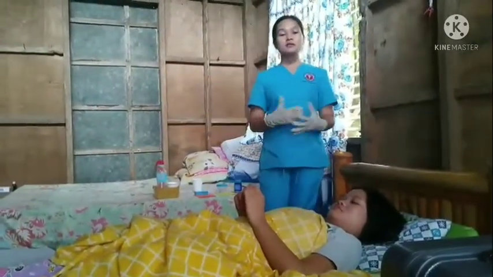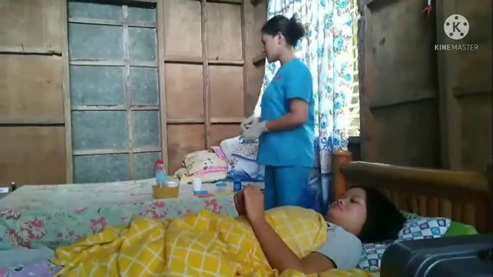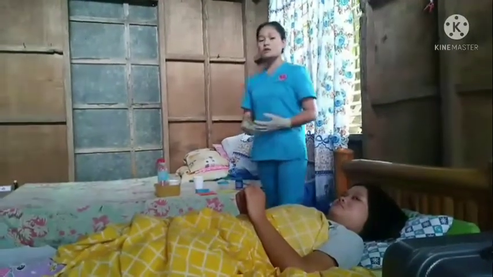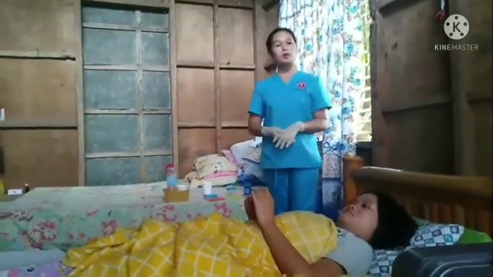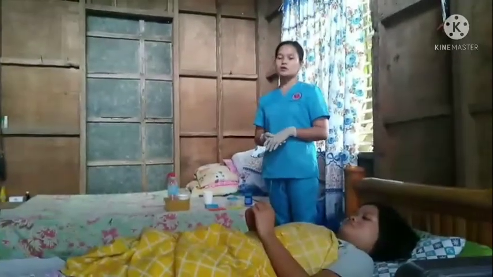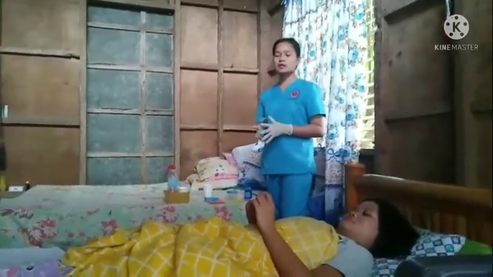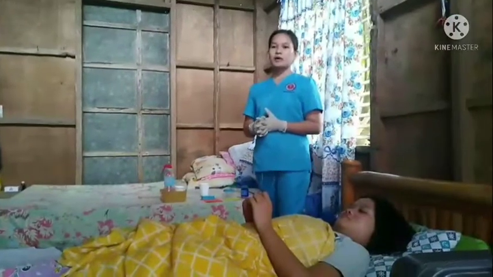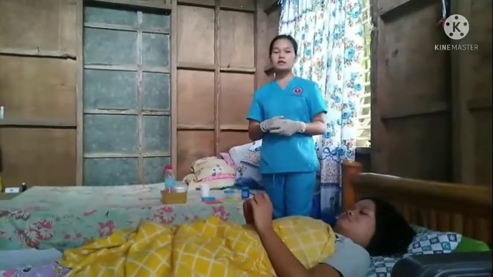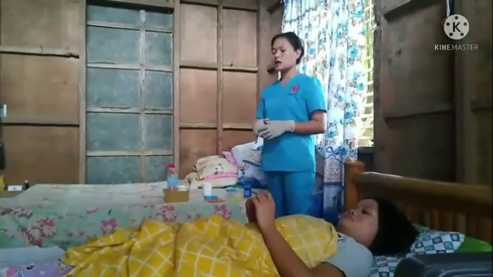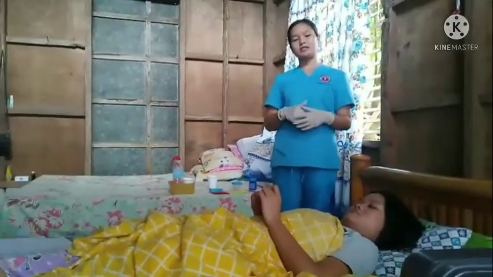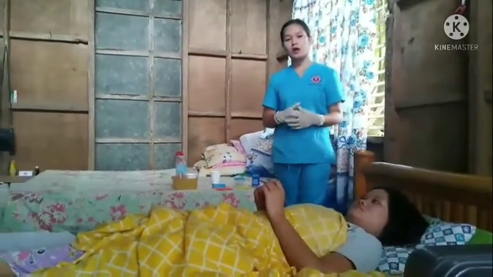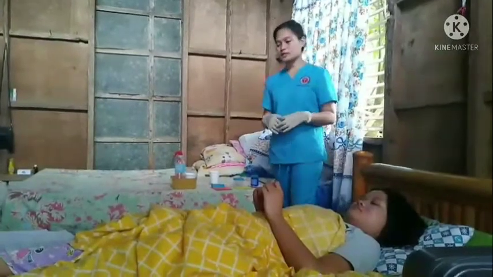The next thing that we are going to do is we're going to check the expiration date of our medications one by one. This is because we are going to make sure that each medication has not passed its expiration date, for a reason that it may lose its effectivity, and also it can harm our patient if it has already expired.